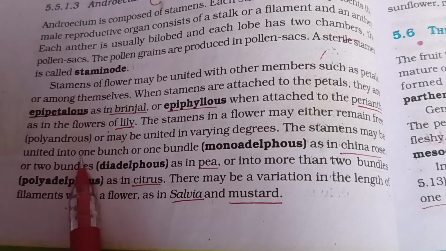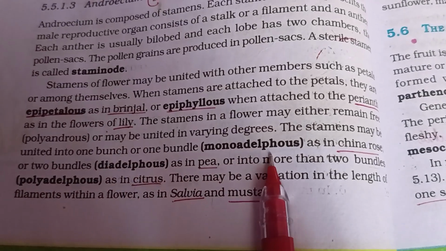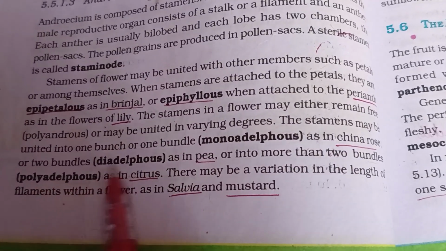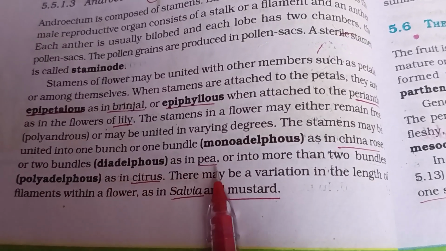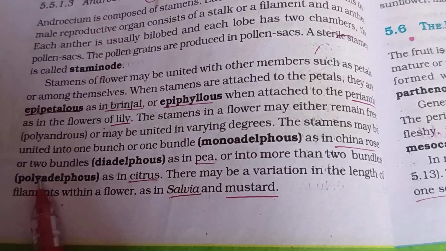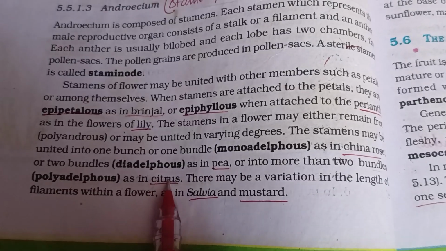Stamens may be united into one bundle, so we call it monoadelphous, as in China rose, or two bundles, diadelphous, as in pea, or into more than two bundles, that we call polyadelphous, as in citrus.